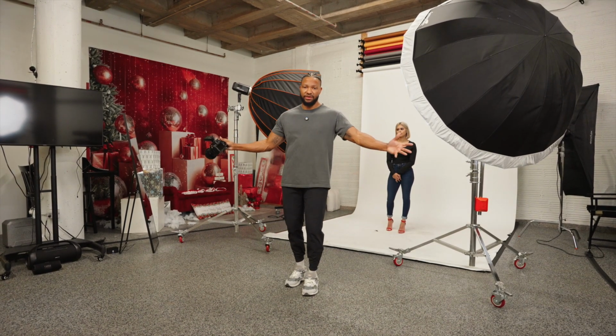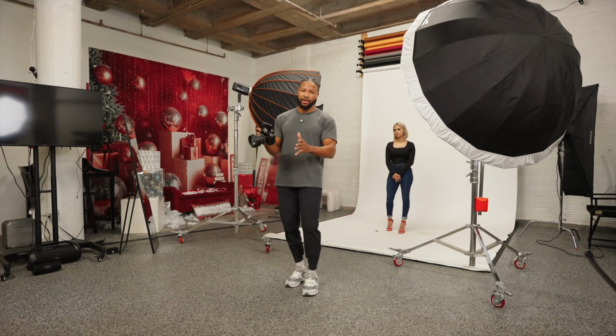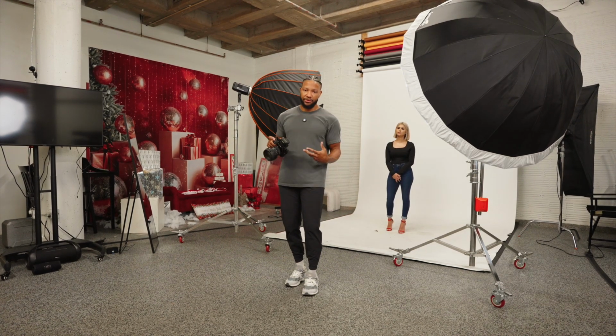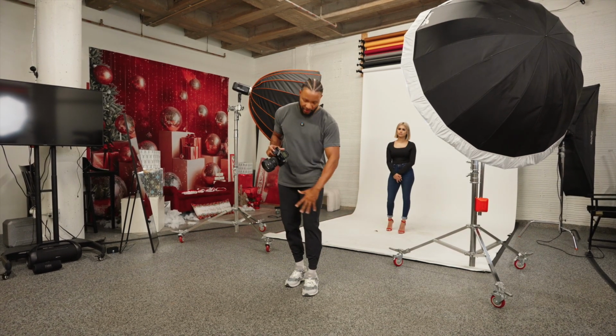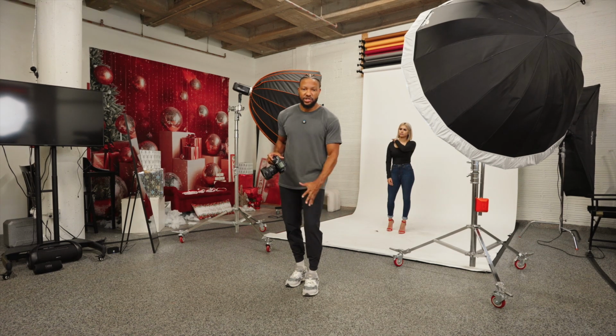Do you want to see more environment? Do you want to see less environment? Do you want the compression? Do you not want the compression? Don't get lazy. There is no cement in these shoes.